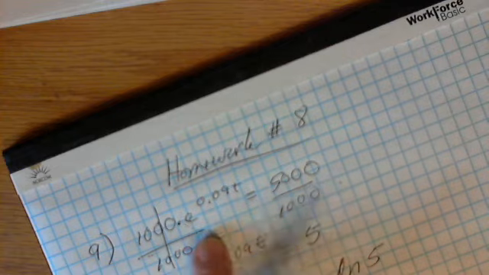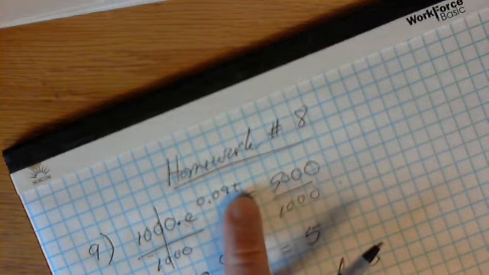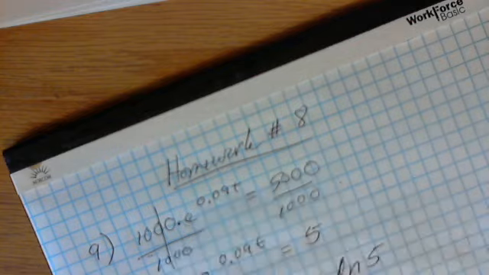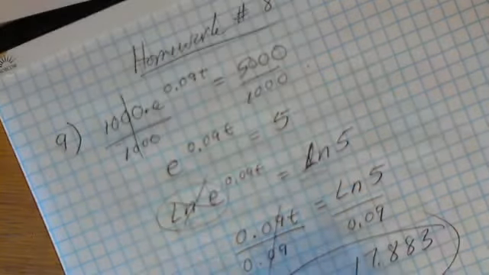Again, you can check these. You can actually put the number you got in for t and raise this base to that power, and it should equal 5,000.